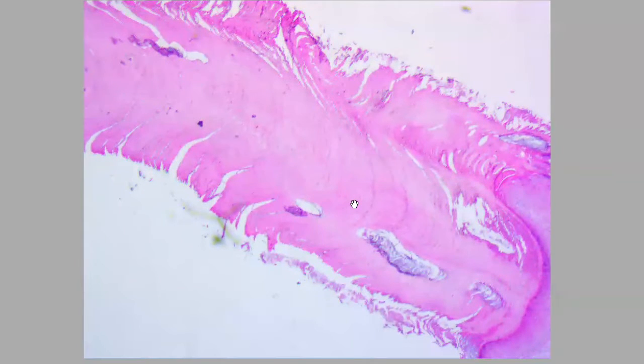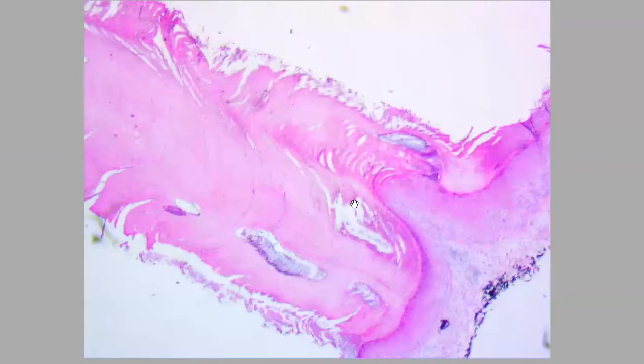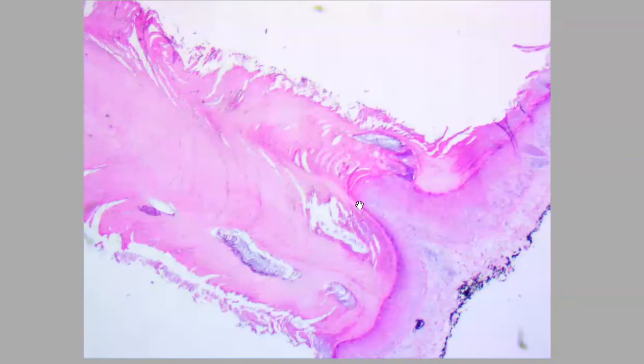I will start with the microscopic features, from superficial to deep. Just for orientation, we have here the epidermis, and we have here the dermis, and this is all the cutaneous horn we will speak about.